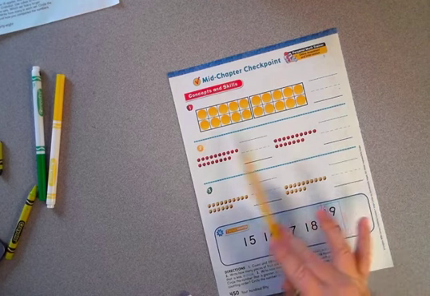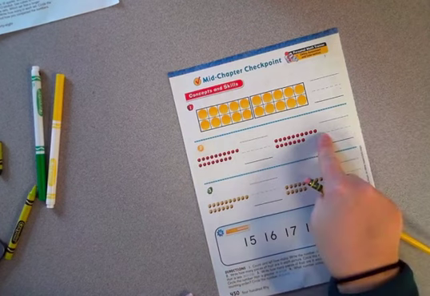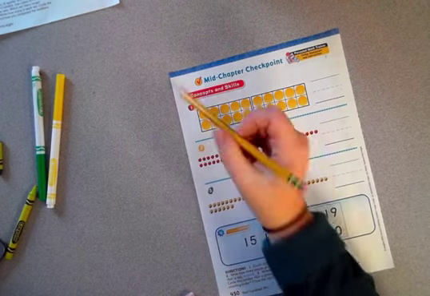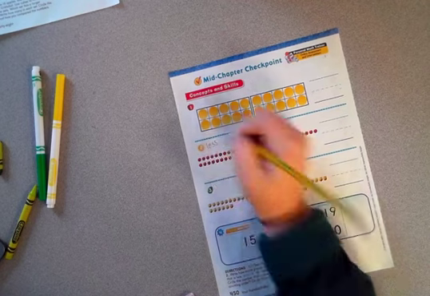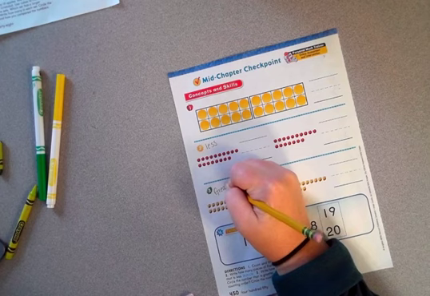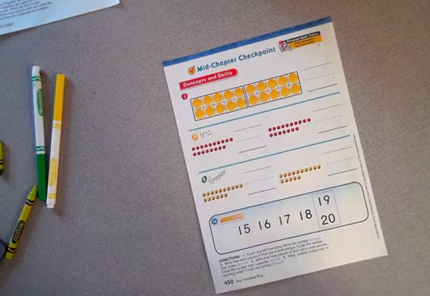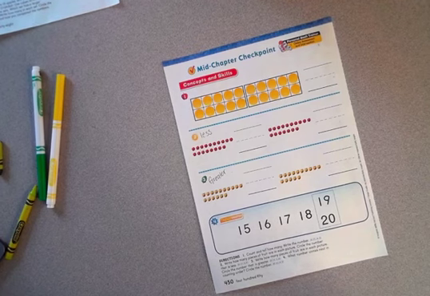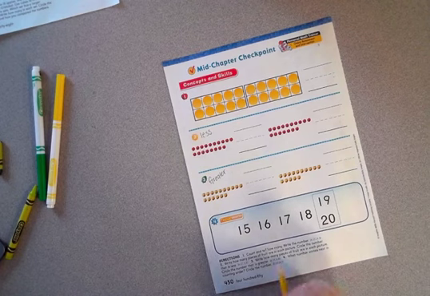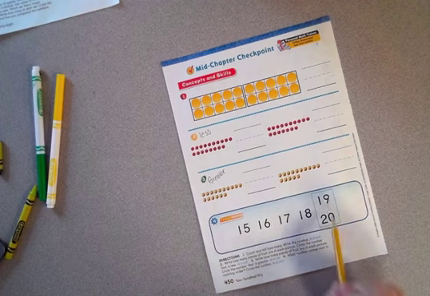But in number 2, you're going to circle the number that is less. So after you count and write how many there are, in number 2, you're going to tell me which one's less. And here you're going to tell me which one's greater. Right, or what number comes next in counting order? So when you're counting 15, 16, 17, 18, which one comes next? Circle the number.